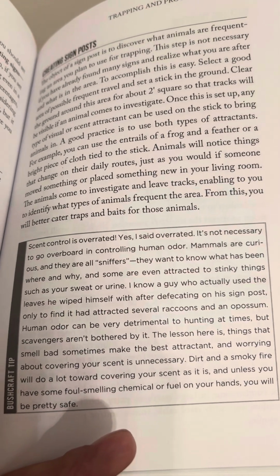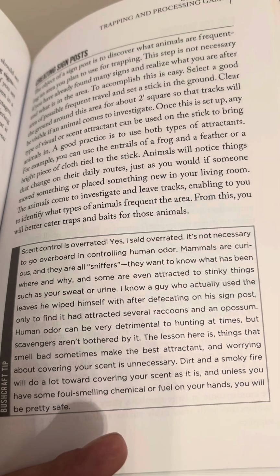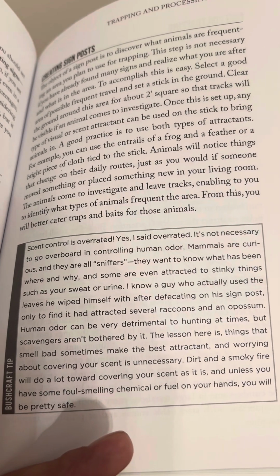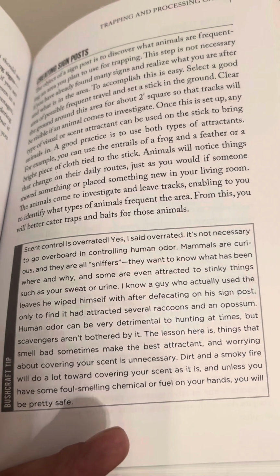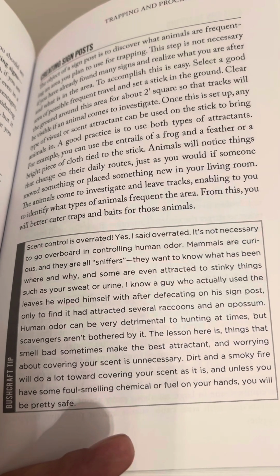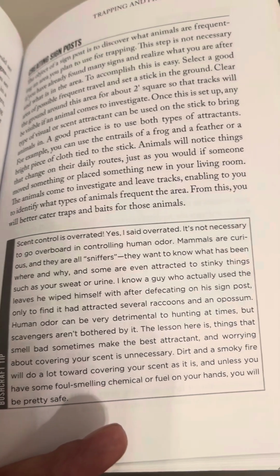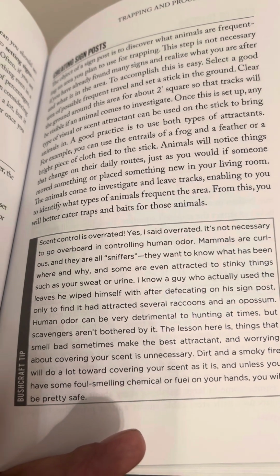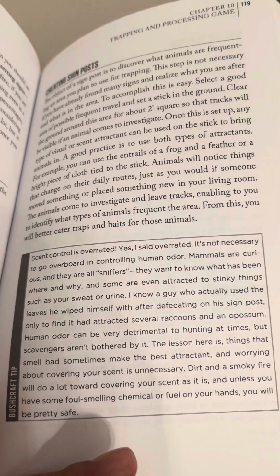The lesson here is things that smell bad sometimes make the best attractant, and worrying about covering your scent is unnecessary. Dirt and a smoky fire will do a lot toward covering your scent as it is. And unless you have some foul smelling chemical or fuel on your hands, you will be pretty safe. End of page.